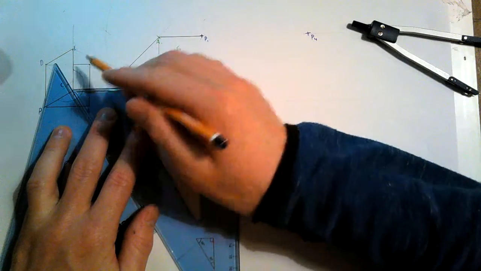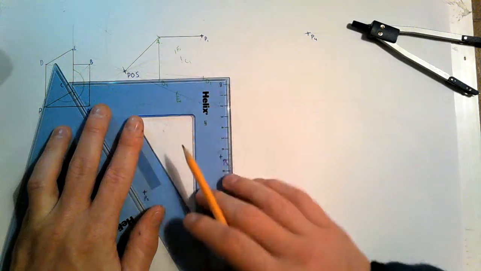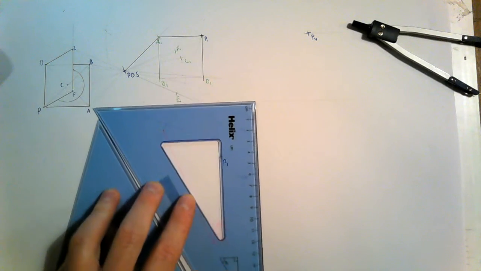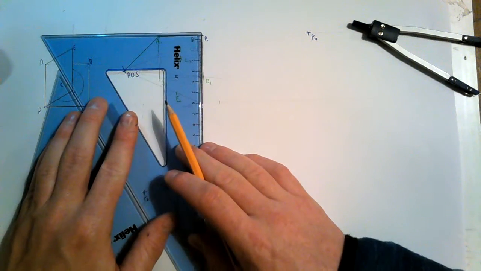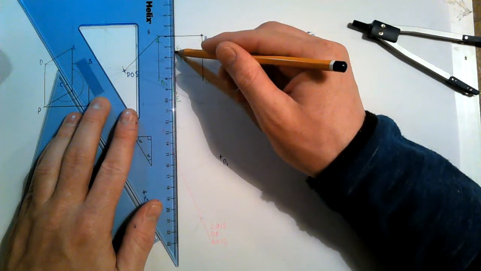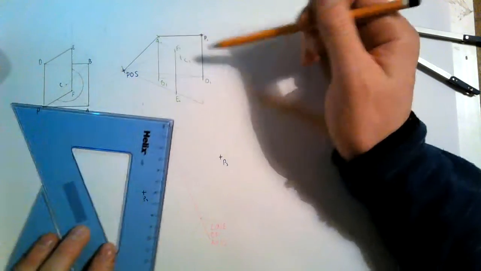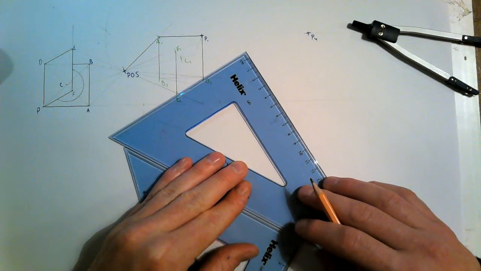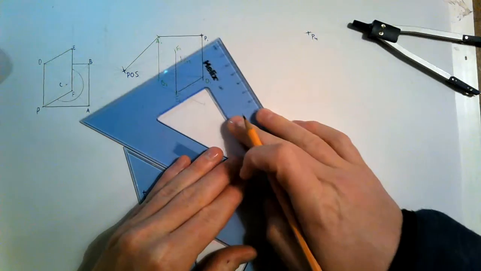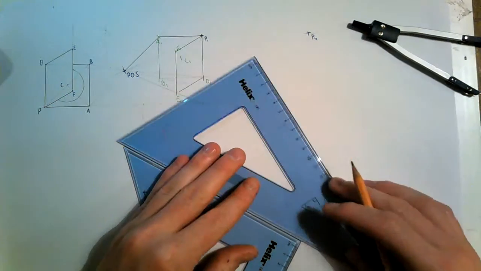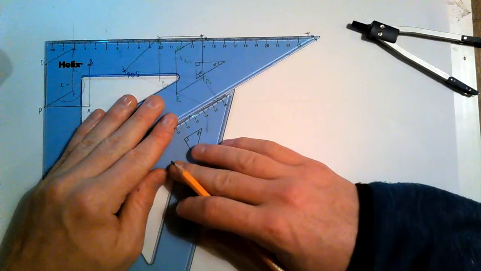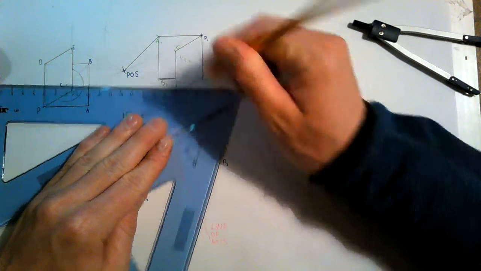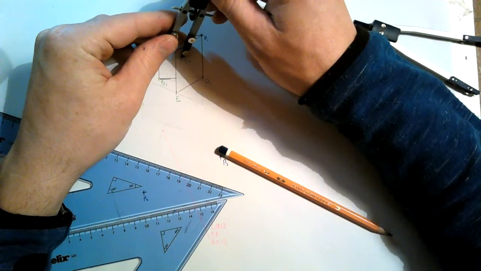Okay, B goes to D, lightly. Okay, D goes to P. D goes to P. And then E goes to F. E goes to F. D joins to E. P and F join, and B goes to D, and C is the center point.